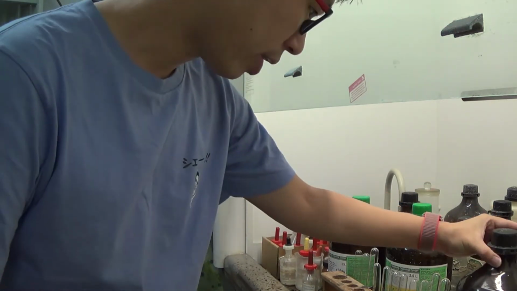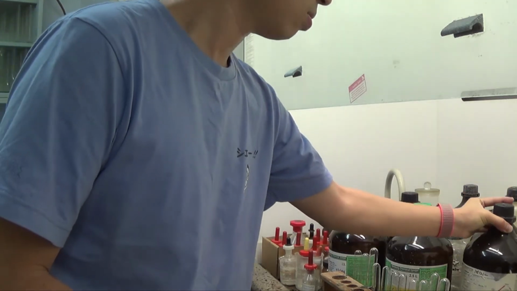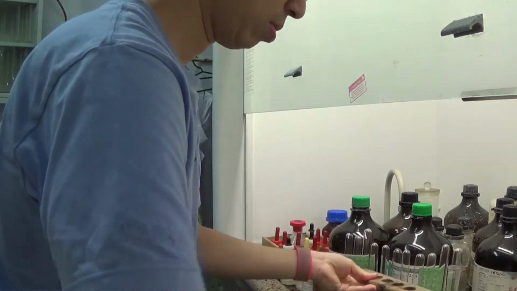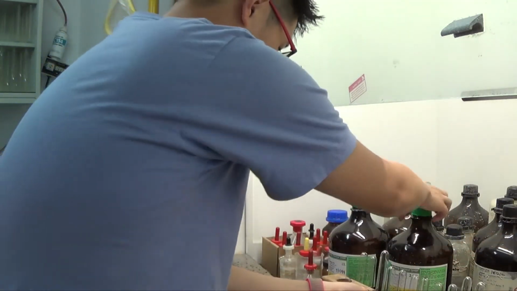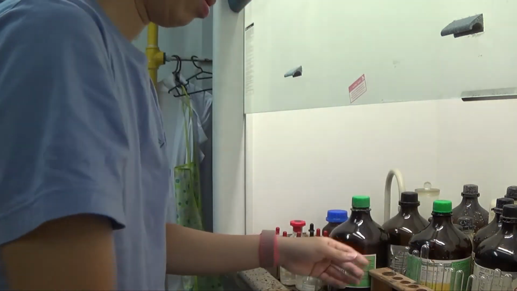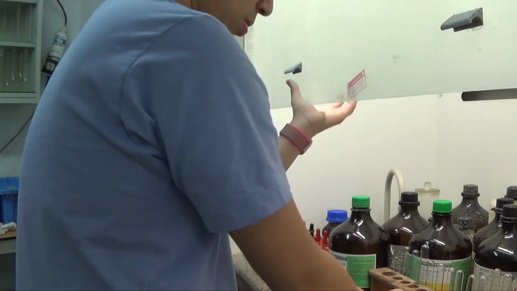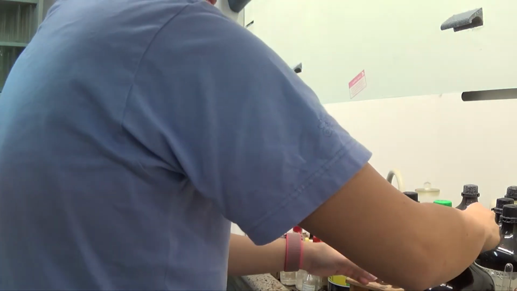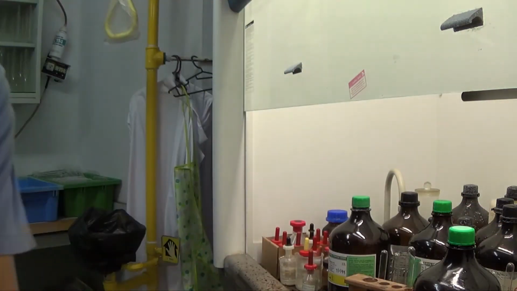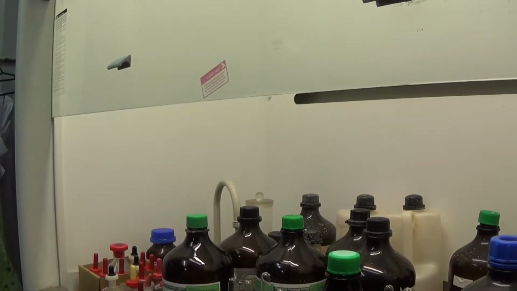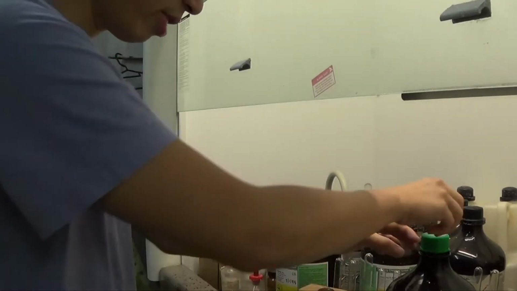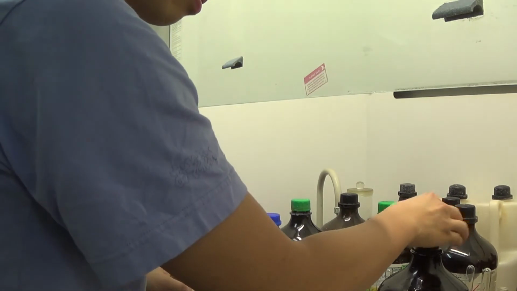So I do have nitric acid in here. This one there, it shows it's nitric acid. Oh no, okay, never mind. You just have to take my word for it. There is nitric acid, I guess.